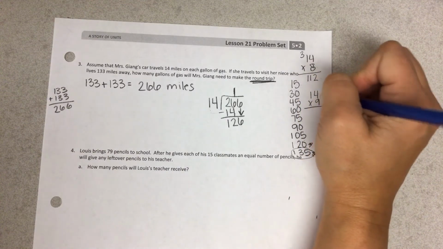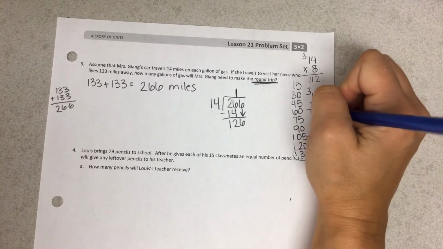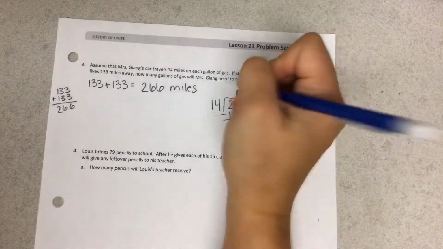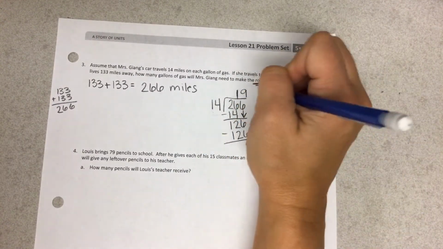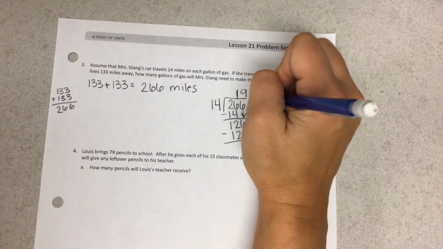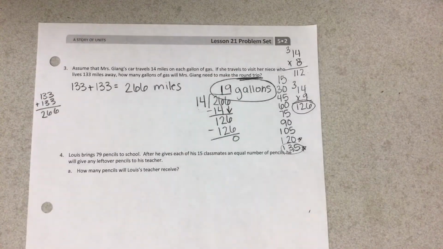9 times 4 is 36. Regroup my 3. 9 times 1 is 9 plus 3. Oh my, look at that. It's 126. So it goes in 19 times. So how many gallons of gas will she need? She will need 19 gallons of gas to be able to go and visit her niece.